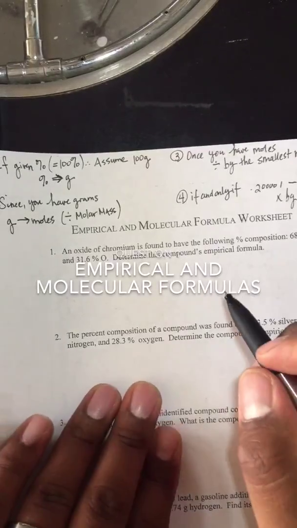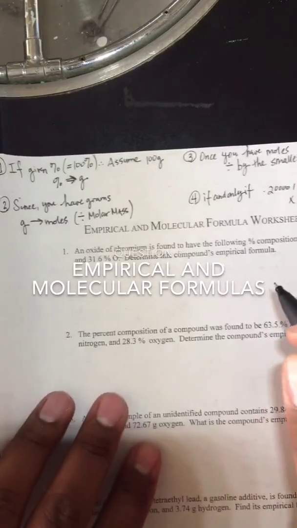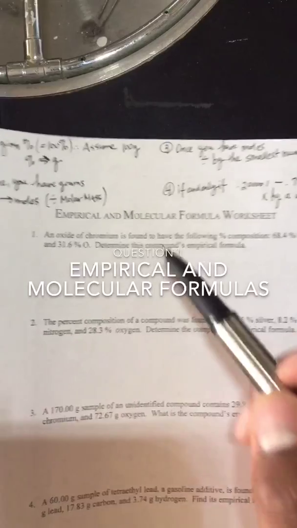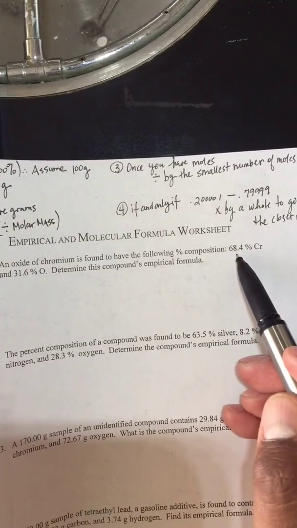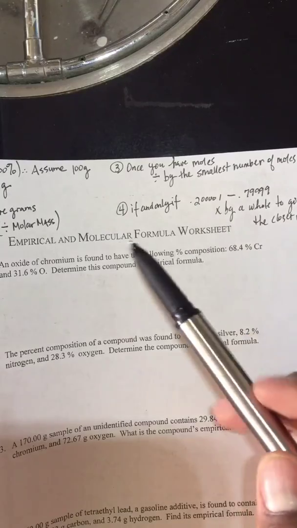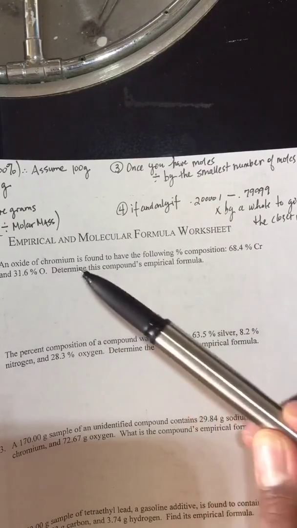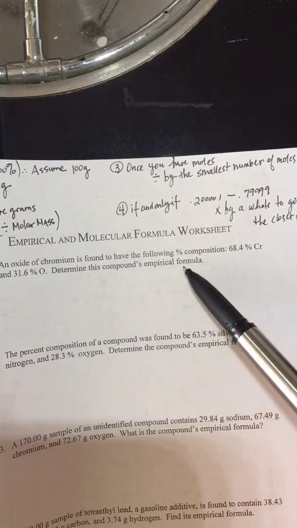So from here we'll do number 1. Number 1 says an oxide of chromium is found to have the following percent composition. It's telling us that we have 68% of chromium and 31.6% of oxygen. Determine this compound's empirical formula.